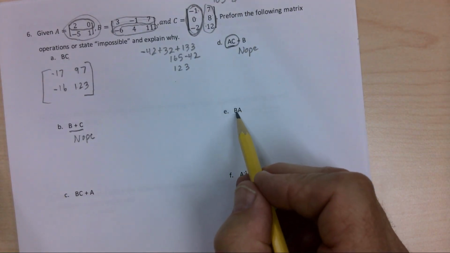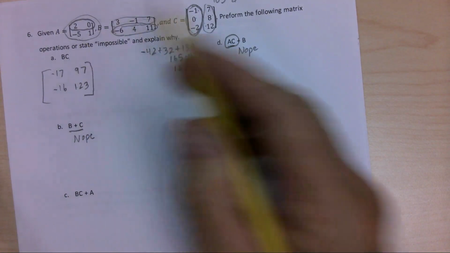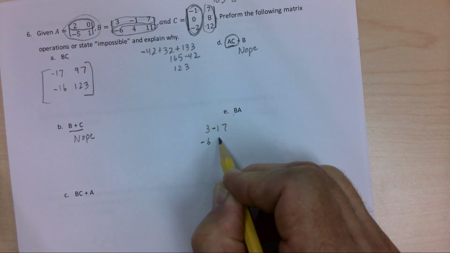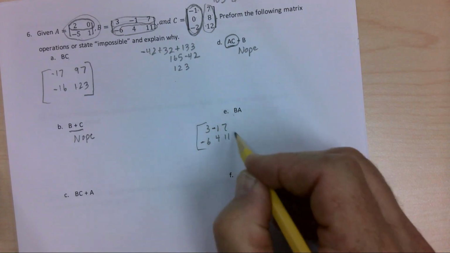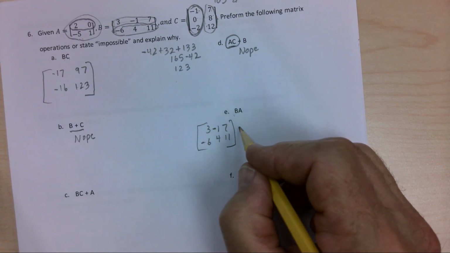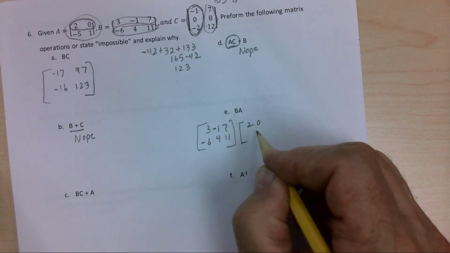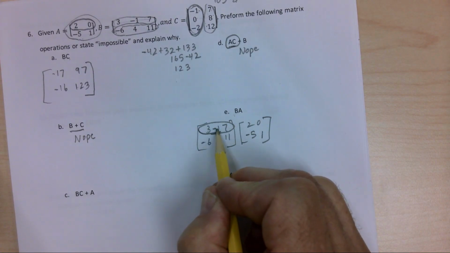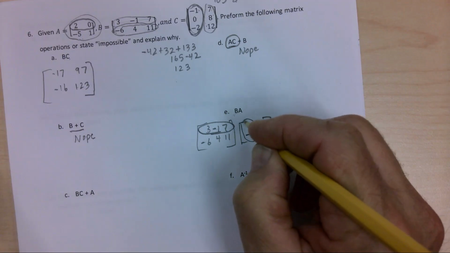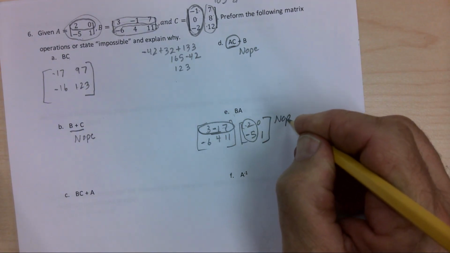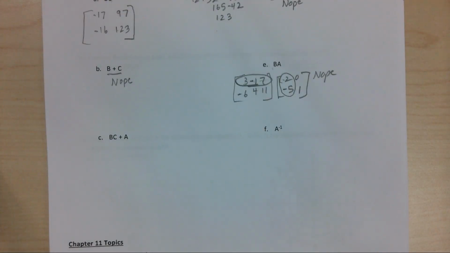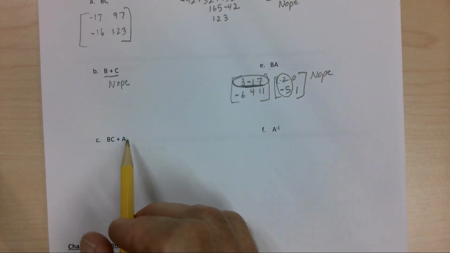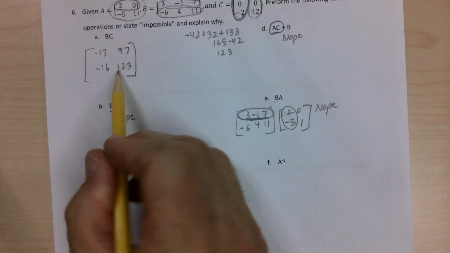Okay, so B times A. Well, if we flipped it around and really took a good look at it, there's B. I squished them in there, I apologize for that. And then we went like this, 2, 0, negative 5, 1. Notice we got 3 things. That's 3, negative 1, 7. And then we'd multiply by that. Again, can't do that. Not enough items in this column to match this row. So, BC, we've already got that answer up there, so let's go ahead and cheat.